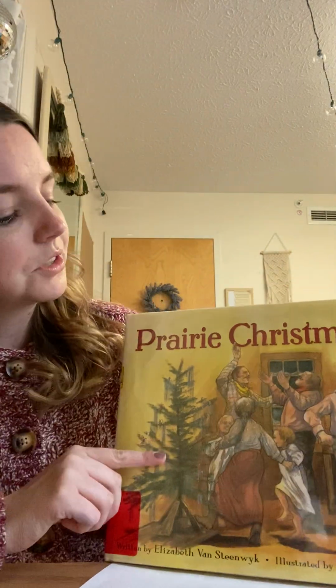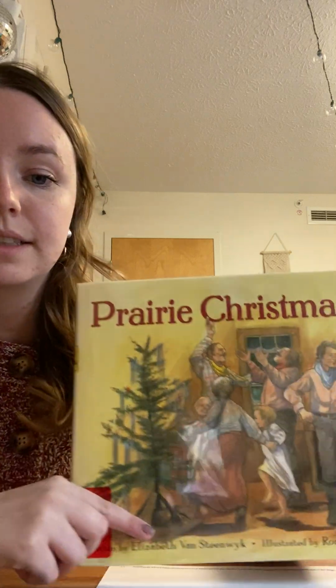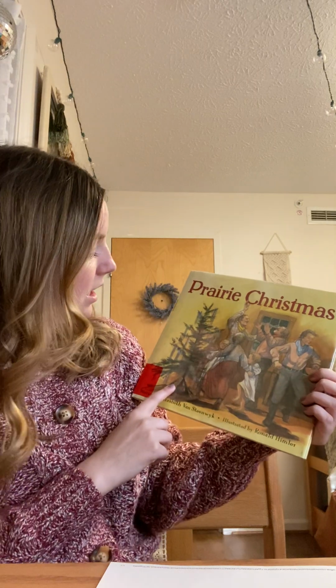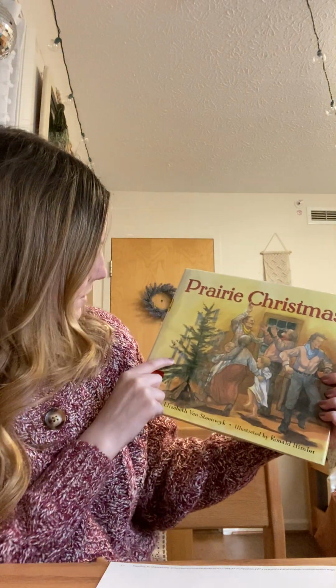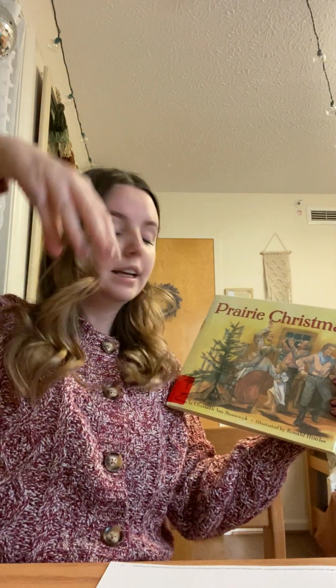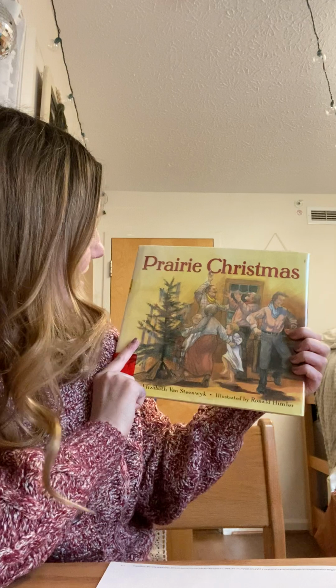So before we begin, I just want to take a second to look at the book. So let's look at the cover here for a second. What are some things that we see? Yeah, so we see a Christmas tree. This Christmas tree looks like it has tinsel on it of some sort, which is like sparkly little strings that you can hang on a Christmas tree.